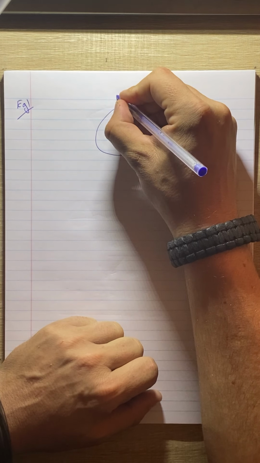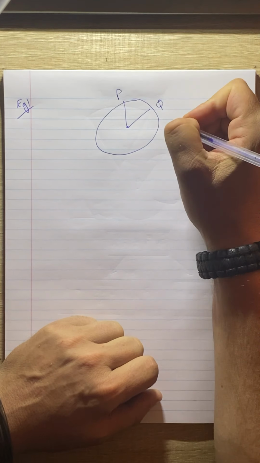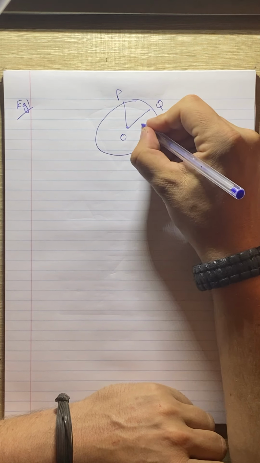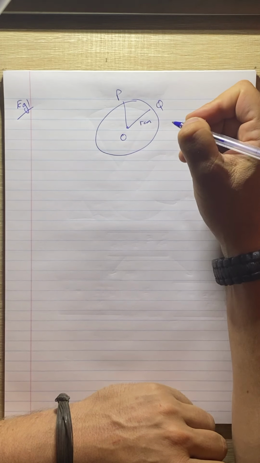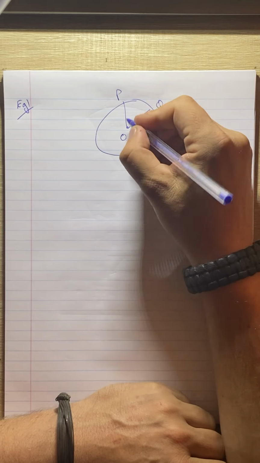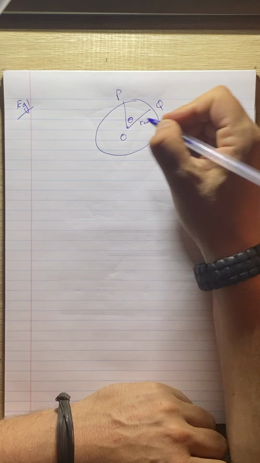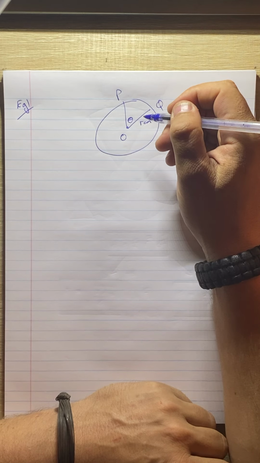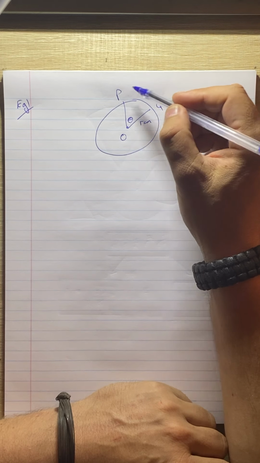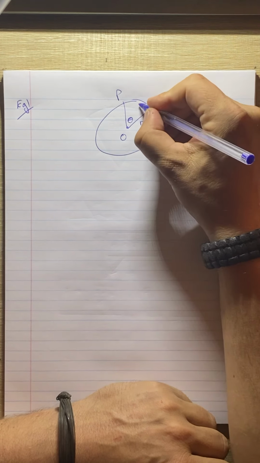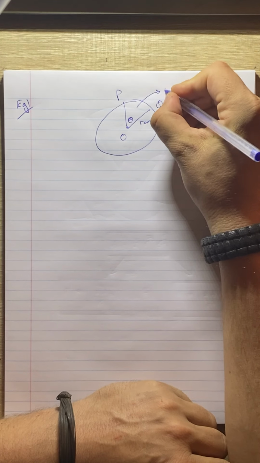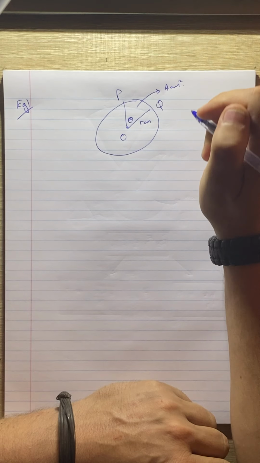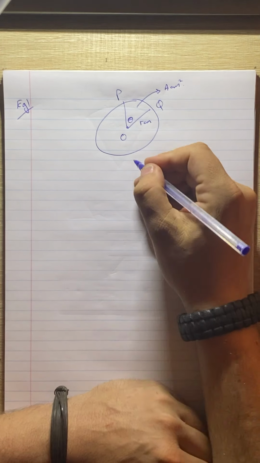We have an arc PQ of a circle center O and radius r centimeters, and it subtends an angle of theta radians at O. The area of the sector formed by the arc PQ is A centimeters squared. Calculate the unknown in each case.